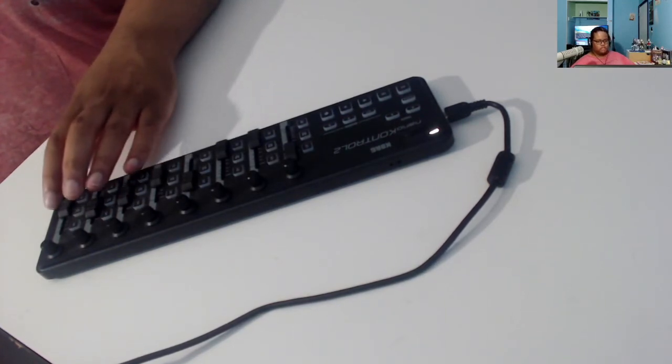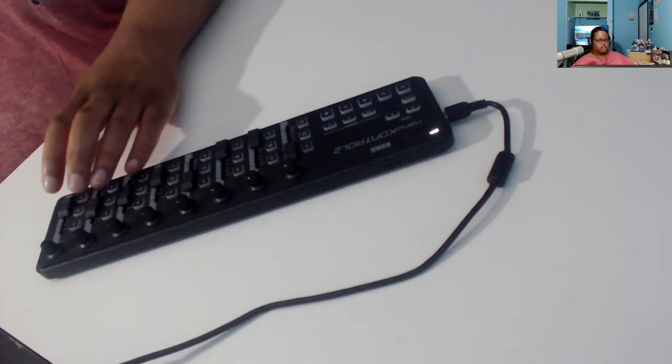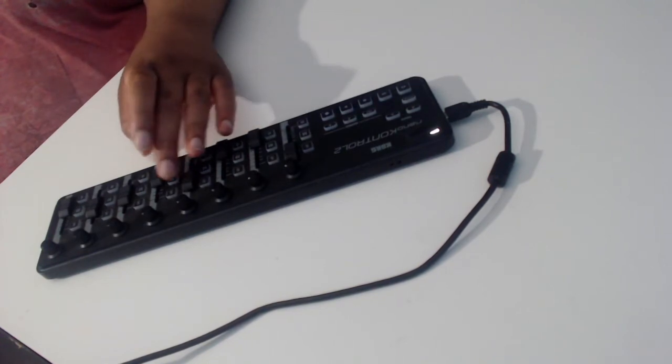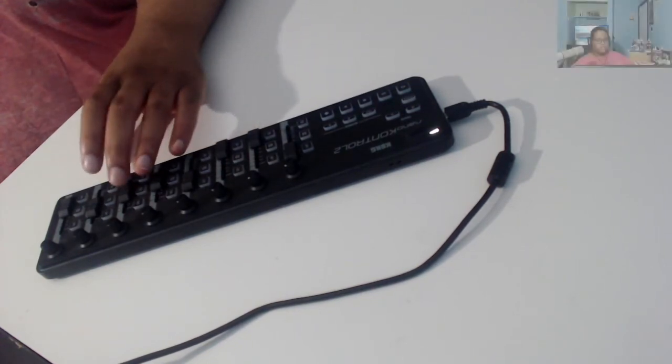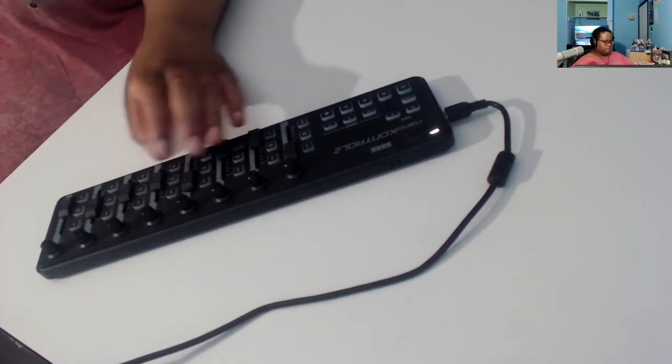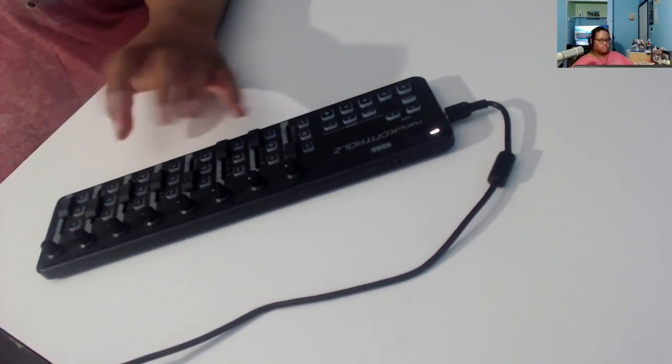I actually had to right click, add audio, add settings, and it just worked. And as you see, I just accidentally moved it. The faders are kind of sensitive.